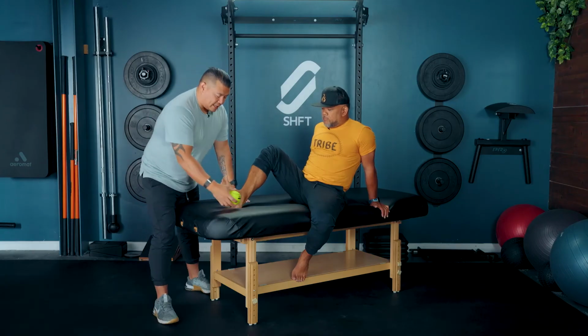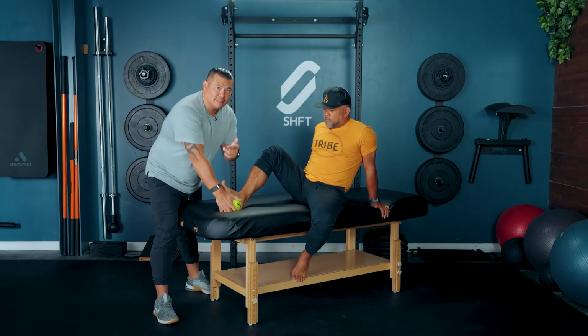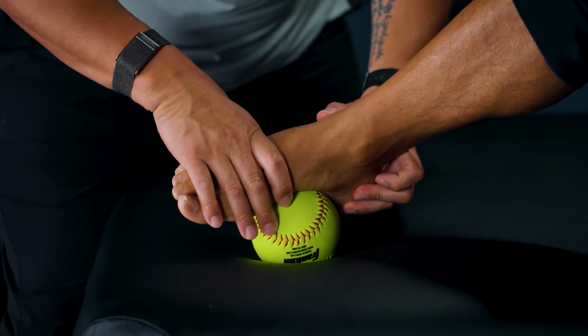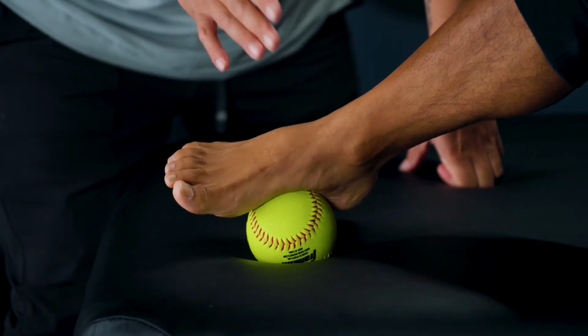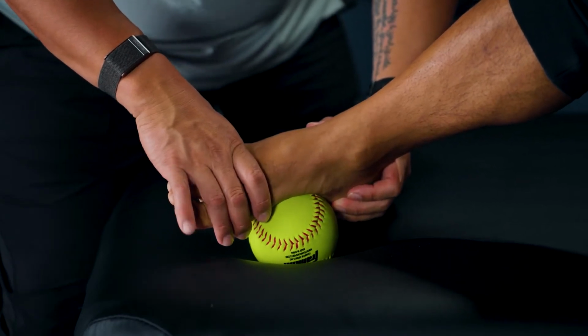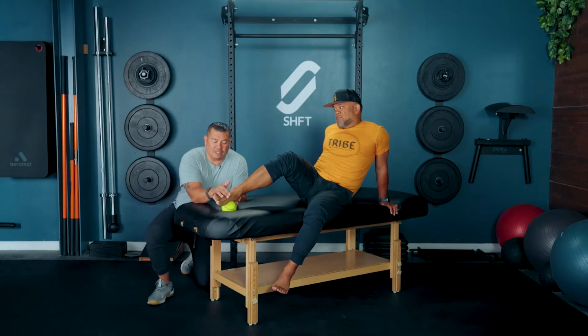Now, a lot of the time, what I have my patients do is they're normally sitting down. And in his case, just for camera reasons, we're going to have him laying down. Now remember, you can still do it in this position as well. We're going to get the inside part of that arch, the painful side, and we're just going to keep pressure on there.